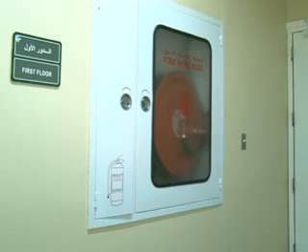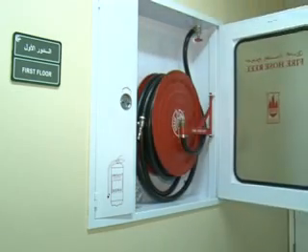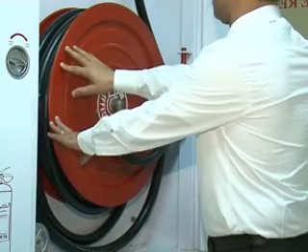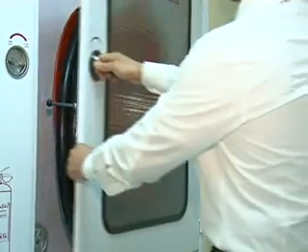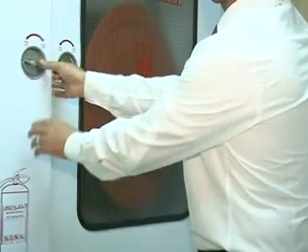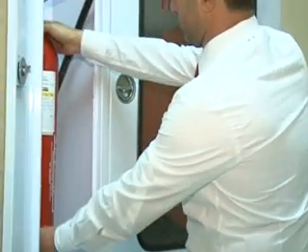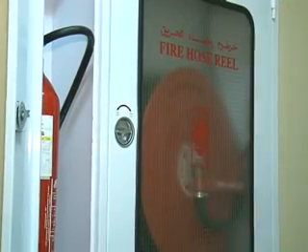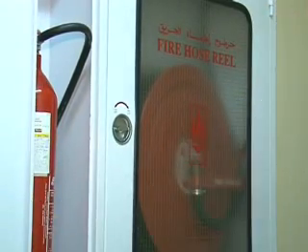After that, we'll try to extinguish the fire using fire extinguishers, and we have maybe 3 or 4 fire extinguishers in place, and each fire class has its own fire extinguisher. For example, electricity fires, we cannot use water, so we have to use CO2 fire extinguishers. The fuel fires, we cannot use water also, so we'll use foam, or powder.